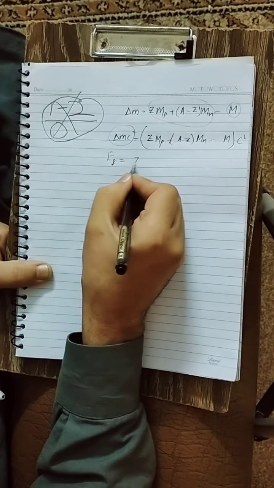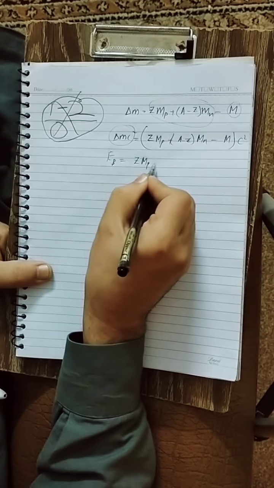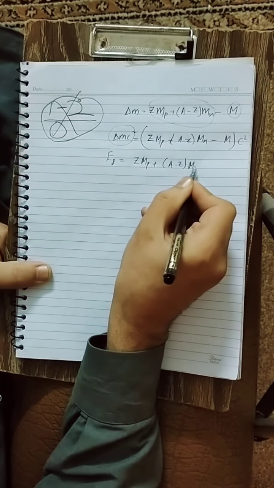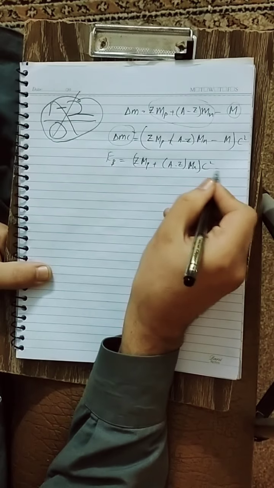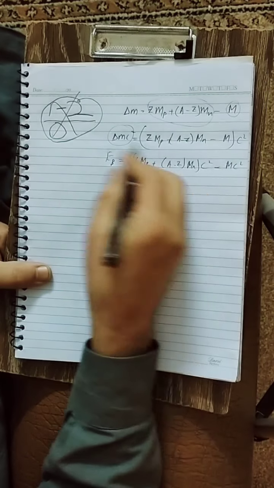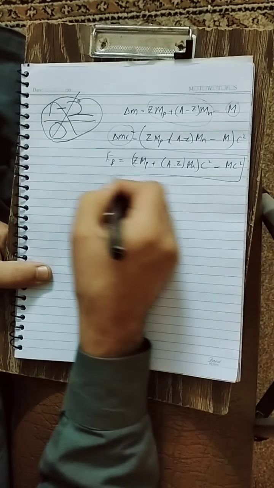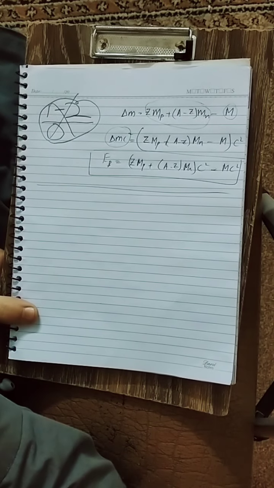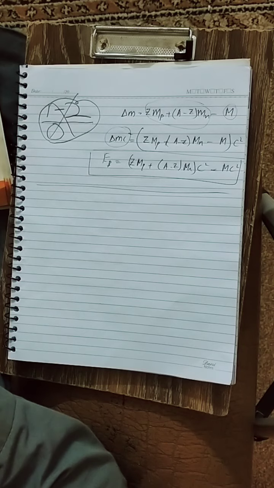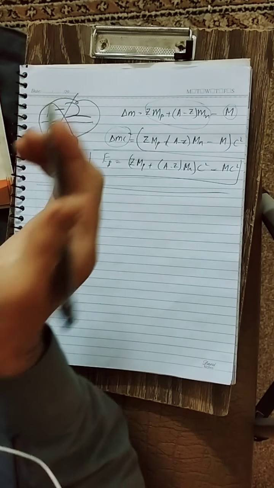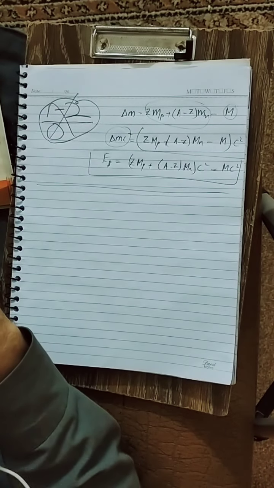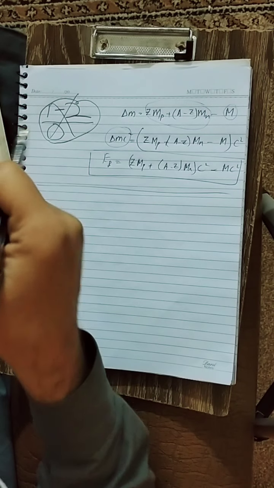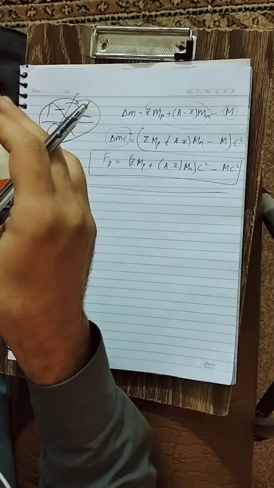So it will be [ZMp plus (A minus Z)Mn] c squared minus mc squared. This is the equation for the binding energy of the nucleus, by which we can find the binding energy. The question is where this binding energy comes from. The answer is that the binding energy arises from the mass defect between the nucleons.